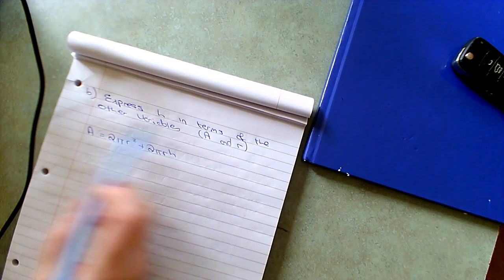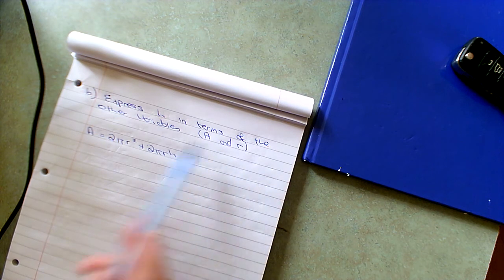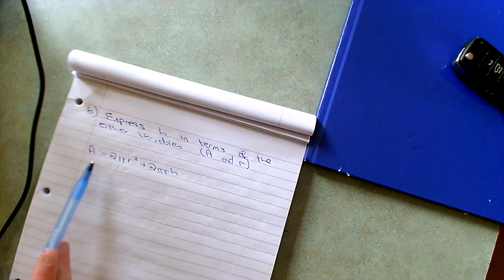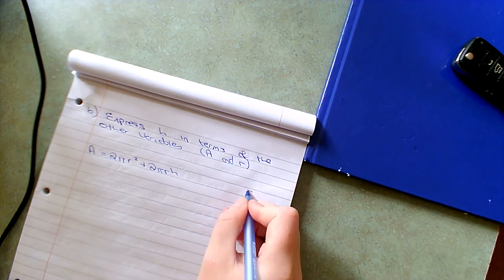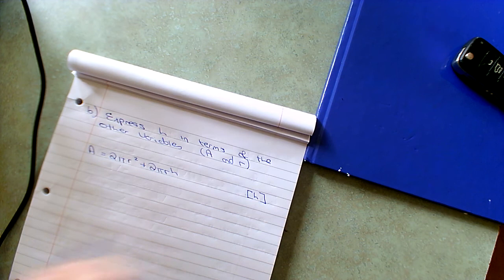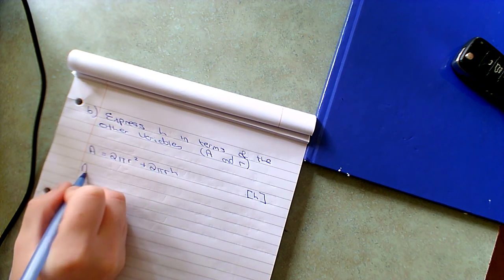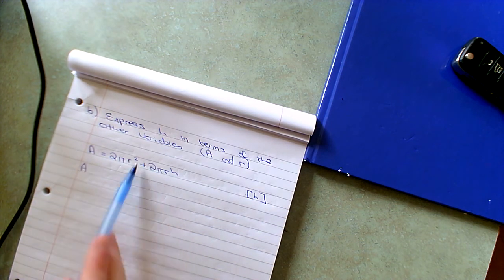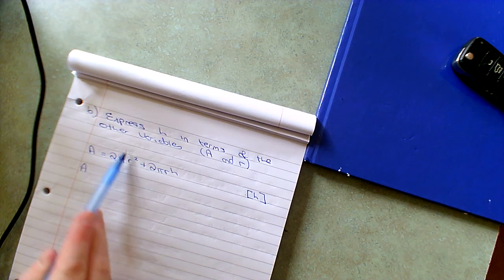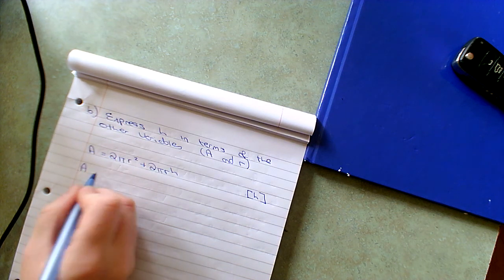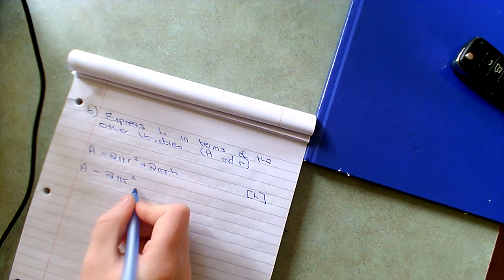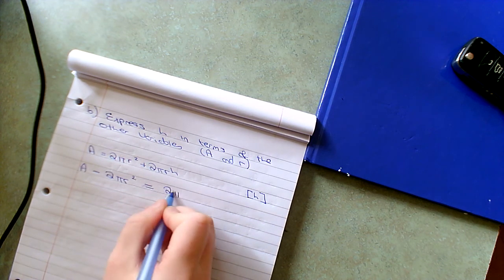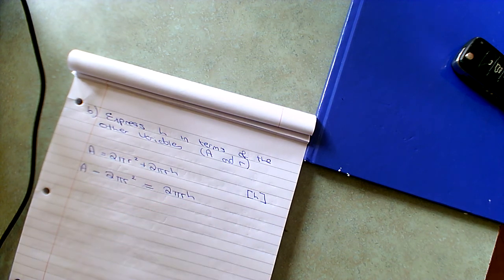Okay, I'm going to do part B now. Express h in terms of the other variables A and r. So A, we got this at the start, is equal to 2 pi r squared plus 2 pi r h. Similar to what I've been doing previously, we want to get h on its own. I need to isolate h, so I want to bring this over first. This is plus 2 pi r squared, so it's going to become minus 2 pi r squared is equal to 2 pi r h.